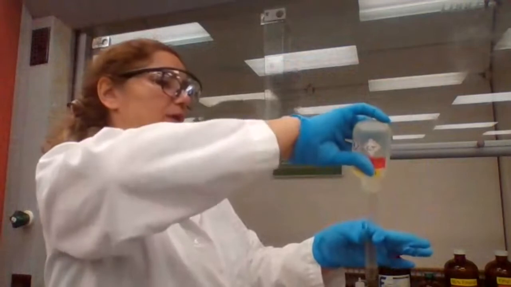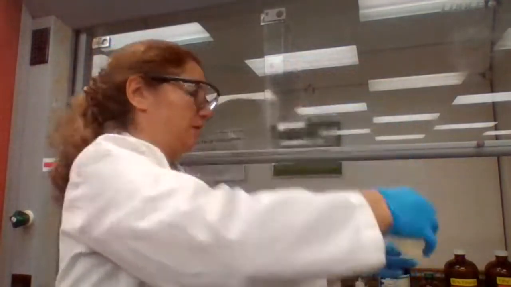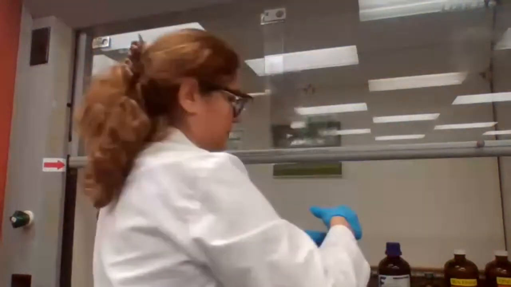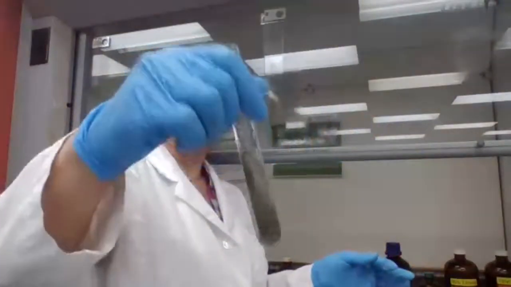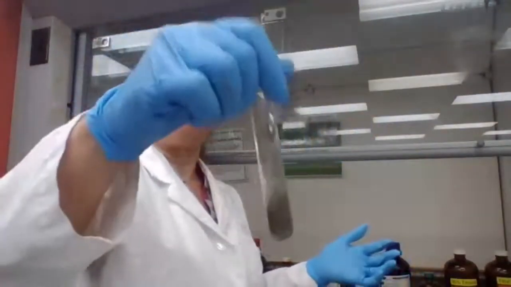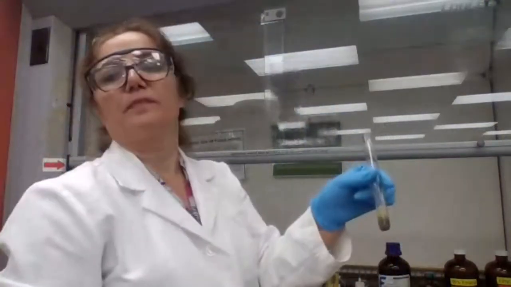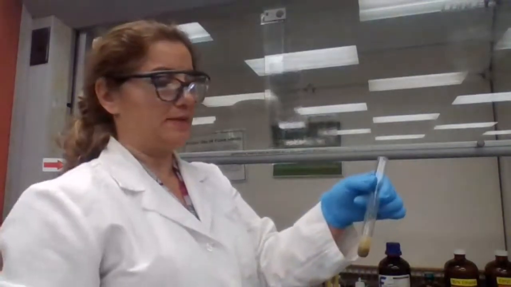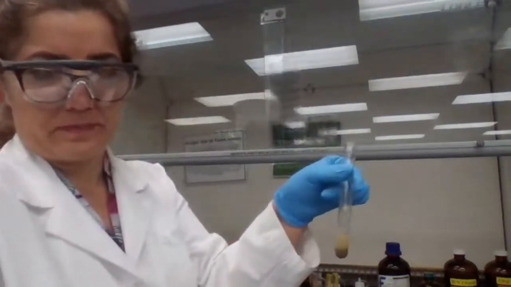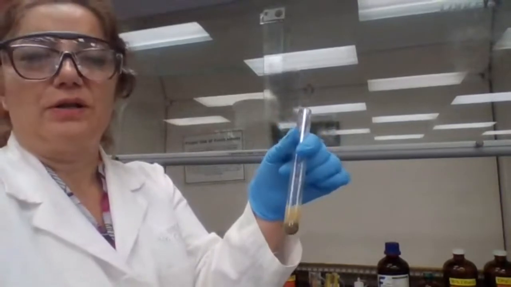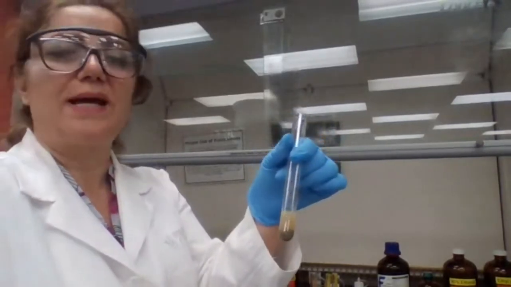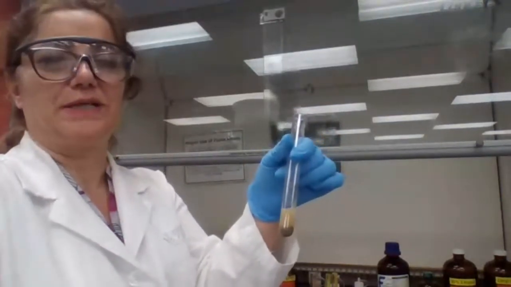I'm sorry, not yellow, a gray-brown precipitate. What should I add now to make the Tollens reagent? This is not the Tollens reagent yet. What should I add to make it Tollens reagent?